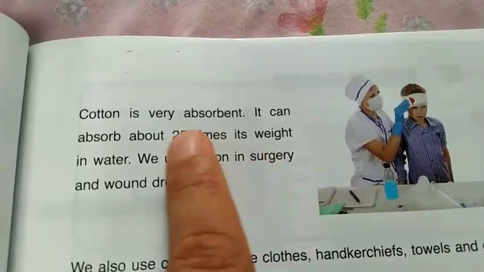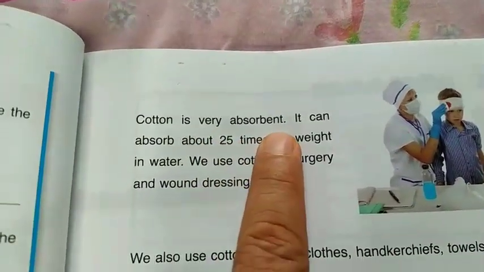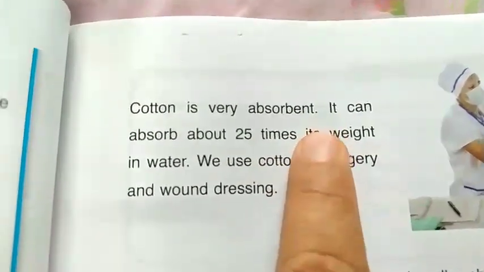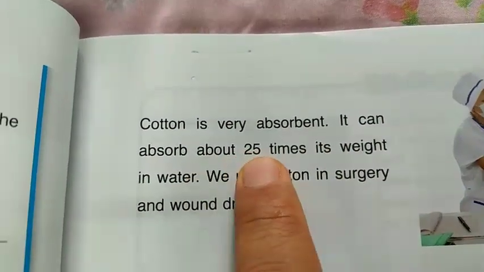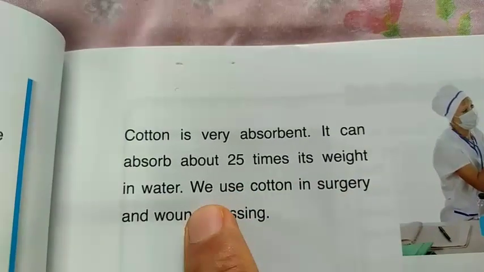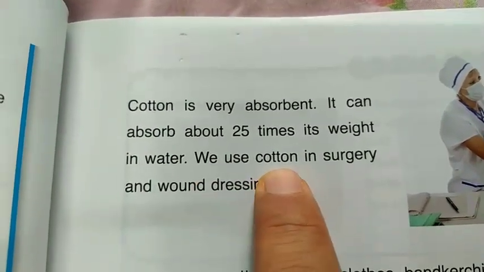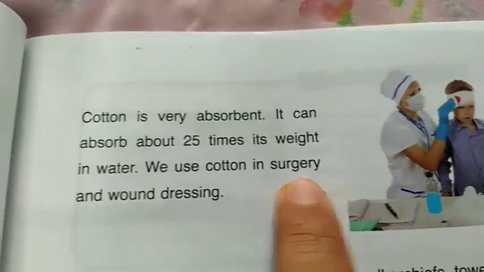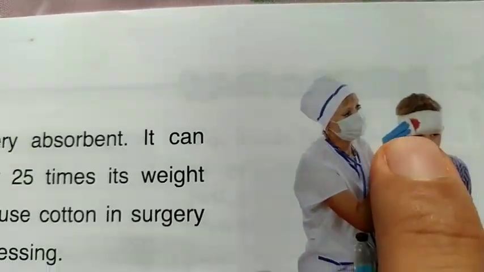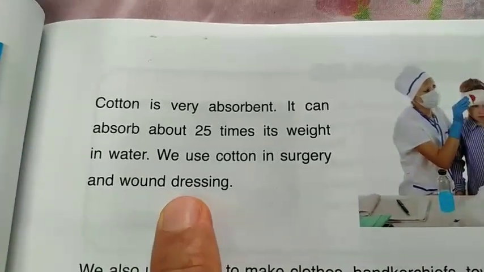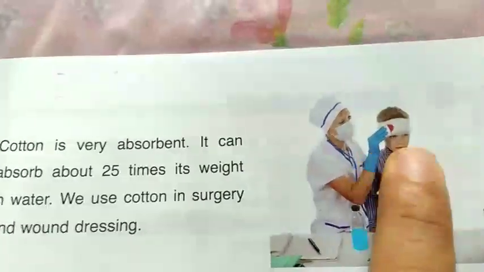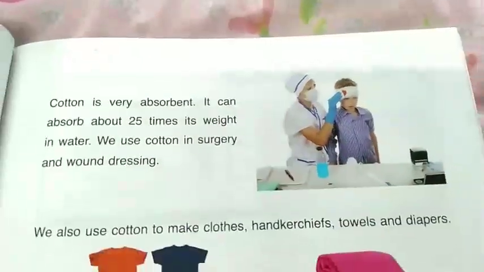Cotton is very absorbent. It means it absorbs water. It can absorb about 25 times its weight in water. We use cotton in surgery and wound dressing. The doctor or the nurse is dressing the wound of this boy.